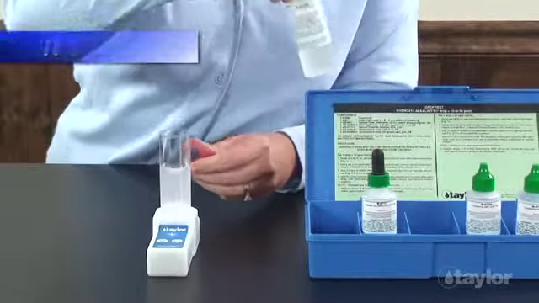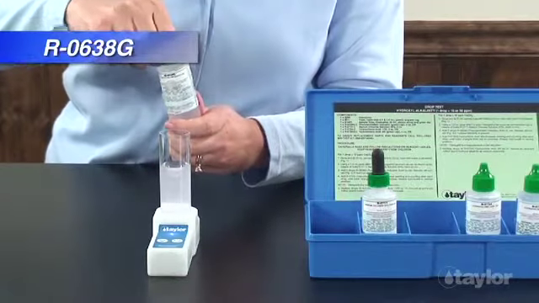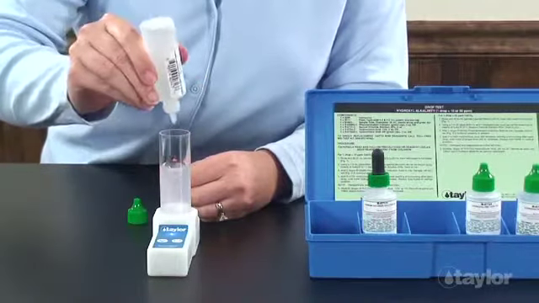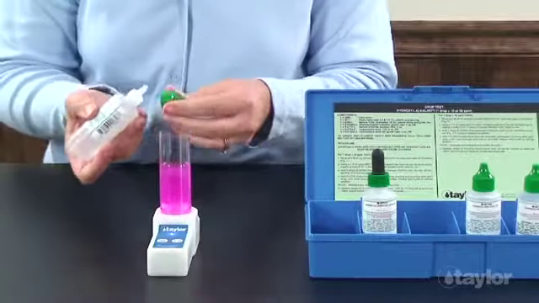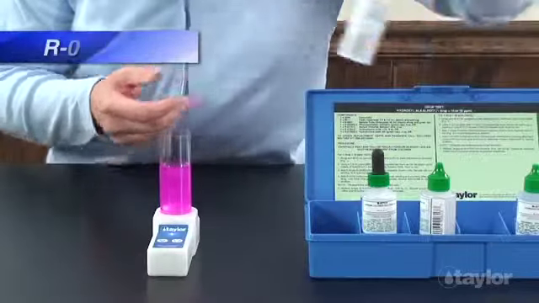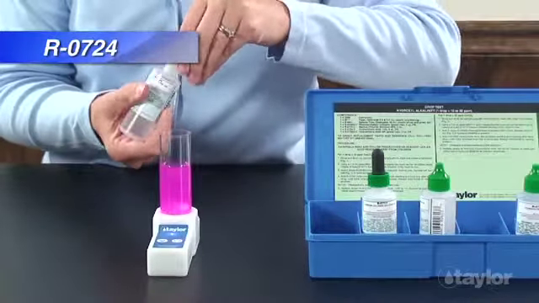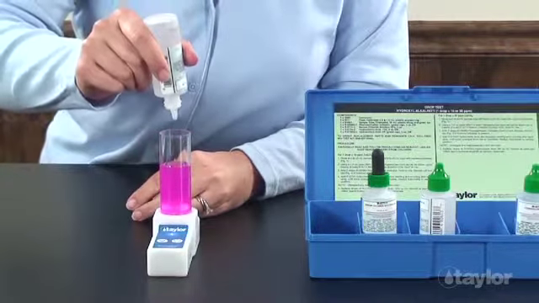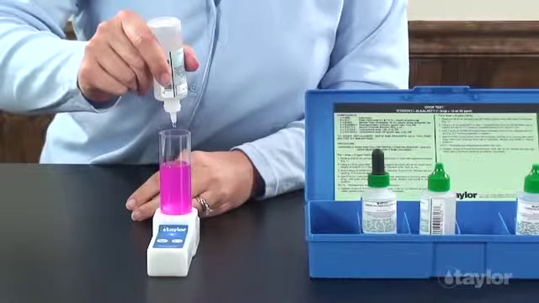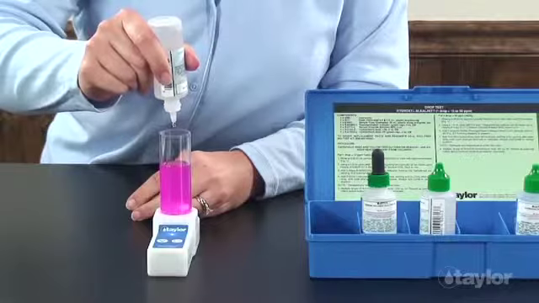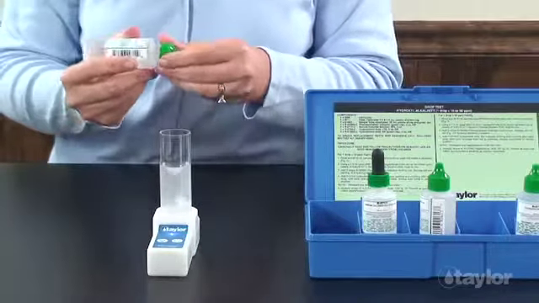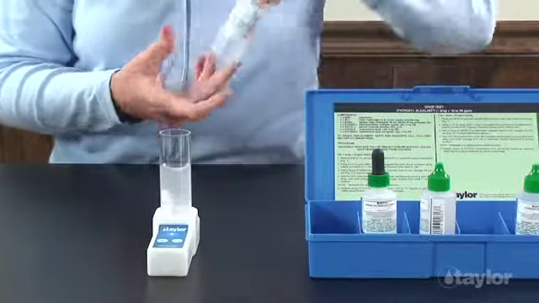Holding the bottle vertically to ensure that the proper amount of reagent is dispensed, add 2 drops of phenolphthalein indicator. Swirl to mix. The sample will turn red if hydroxyl alkalinity is present. Add hydrochloric acid 0.12 N dropwise, swirling and counting after each drop until the color changes from red to colorless. Note: disregard any reappearance of the red color.